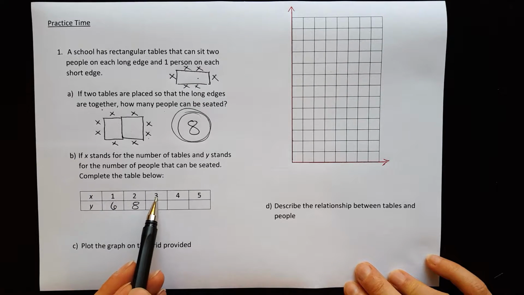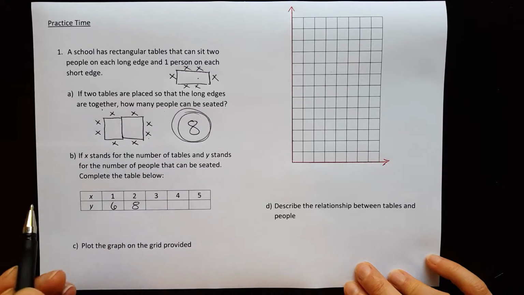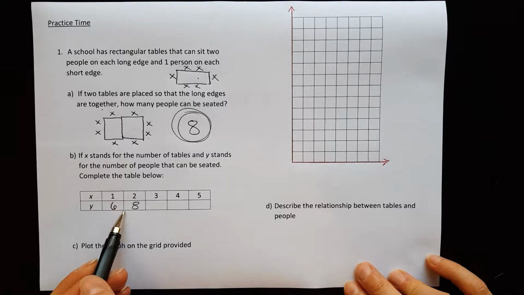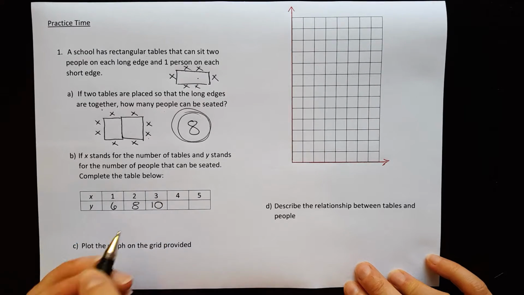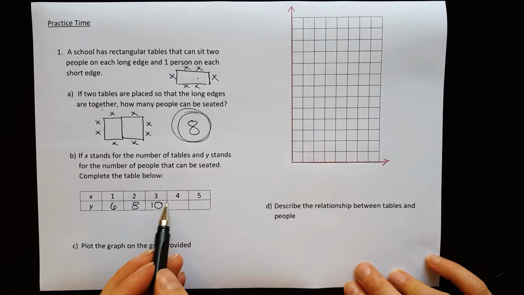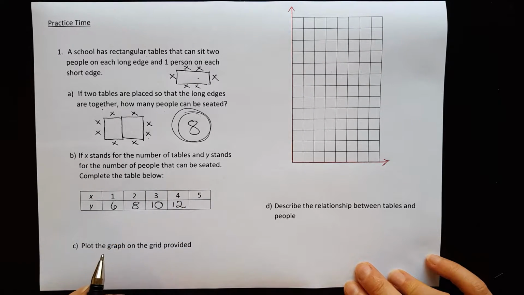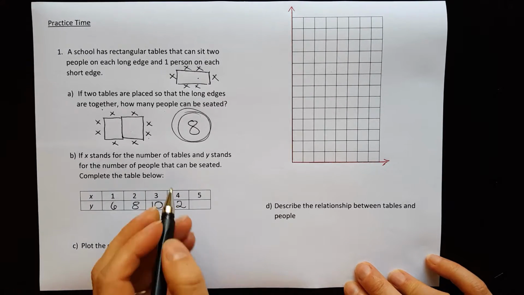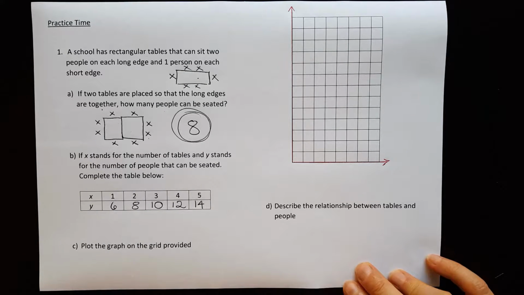So what do you think is going to happen for a third table? If I was to join a third table onto here, this has only gone up by 2, so I'm going to go up by 2 again. That means that there'll be 10 people able to sit around there. For 4, it's add 2 on again. We'll have 12 people. For 5, add 2 again. 14 people will be able to sit around those 5 tables if we follow that pattern.